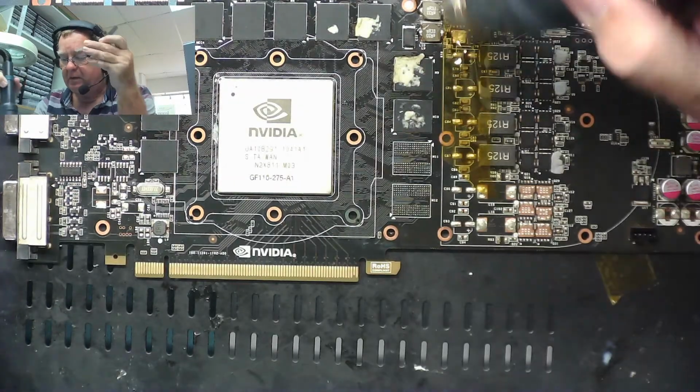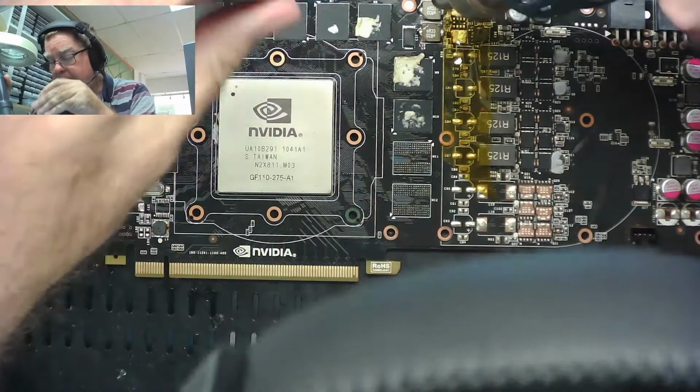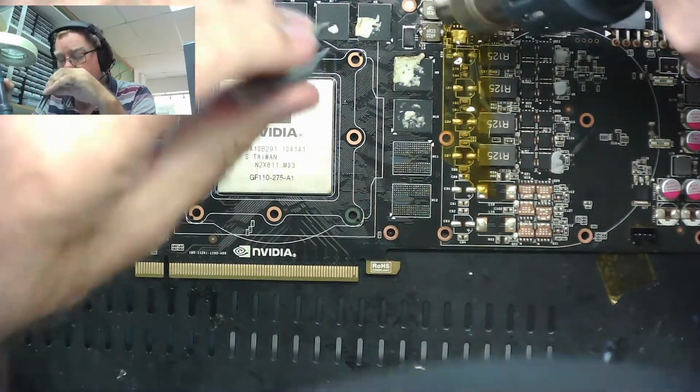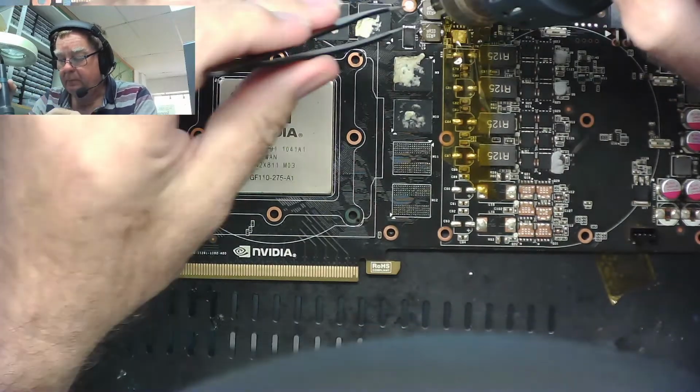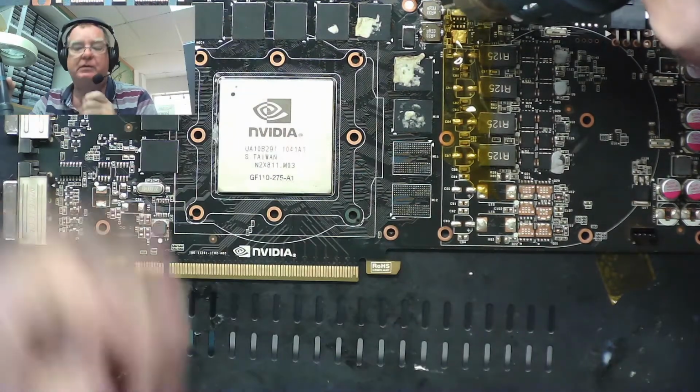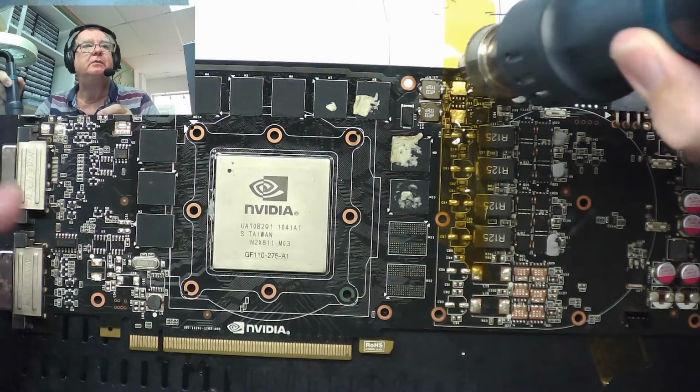Okay, back in with the hot air, and this time we'll just take them off. We should see the leaded solder melt actually, just as they're ready to desolder.